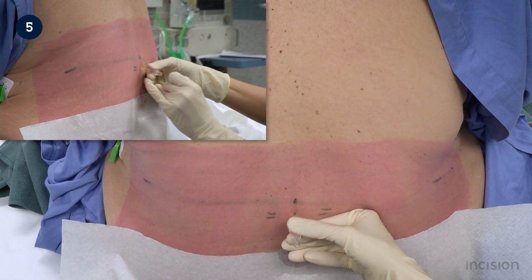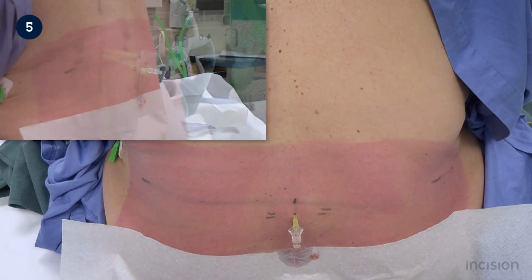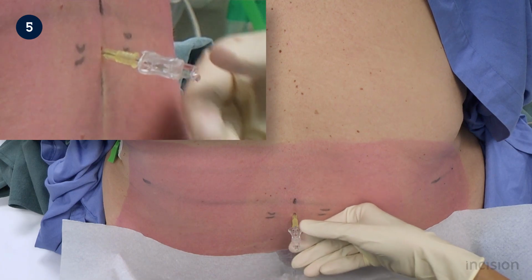To confirm this, the needle stylet is removed and the flow of CSF is watched for. As the CSF drains, take note of its clear quality. If there is blood staining, CSF should be allowed to drain until the blood clears. If the blood fails to clear, it's likely the needle is positioned within a blood vessel. Intravascular injection of local anesthetic carries a risk of systemic toxicity. The needle and introducer should be removed and the procedure re-attempted at a different level.